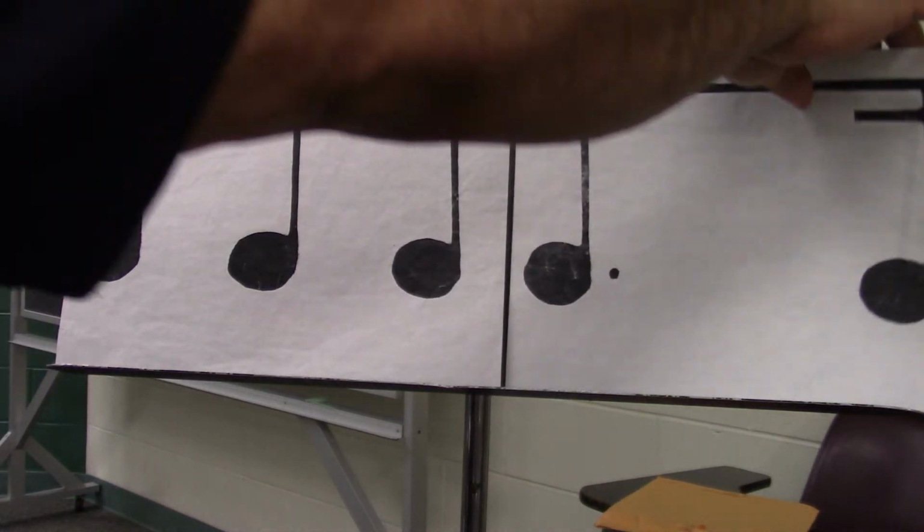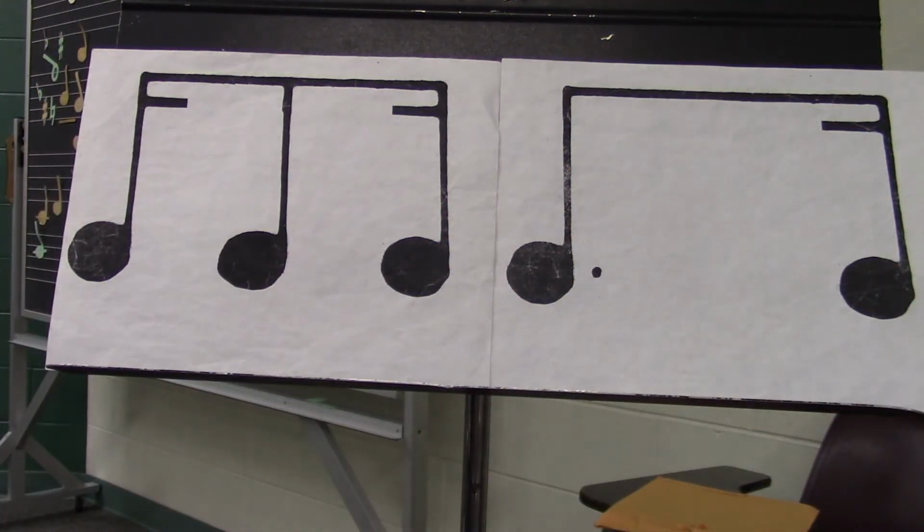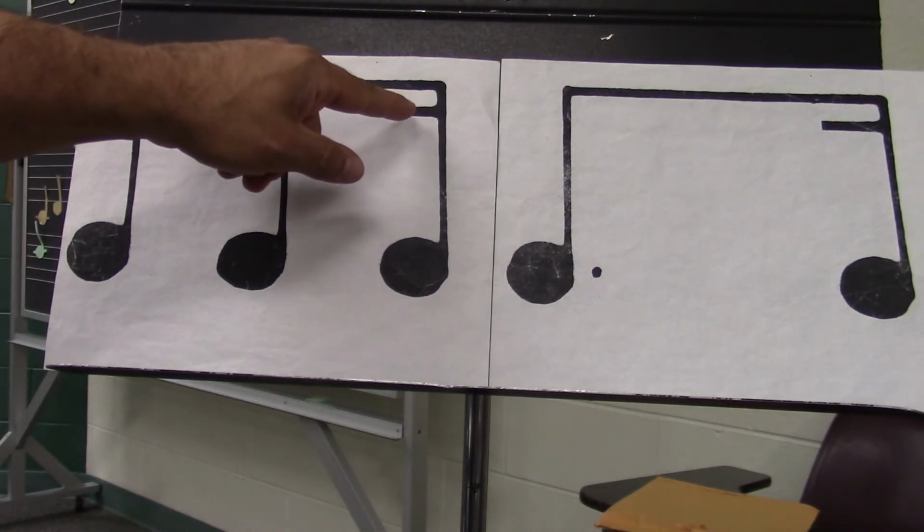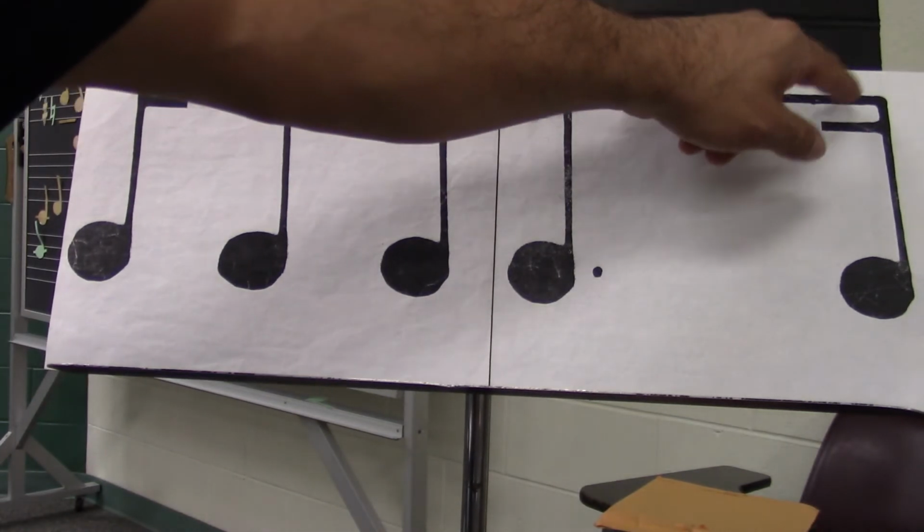And one more pair. How many beams are on an eighth note? An eighth note has 1 beam. How many beams on a 16th note? 16th note has 2 beams. See that? 2 beams.